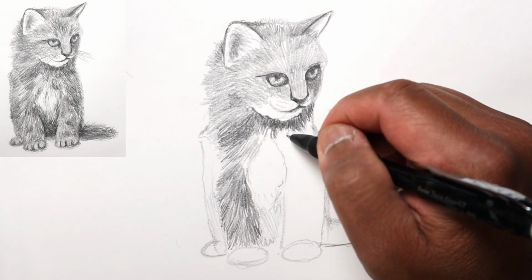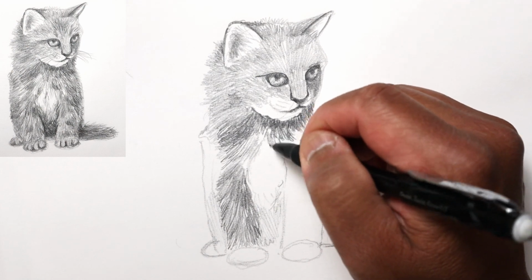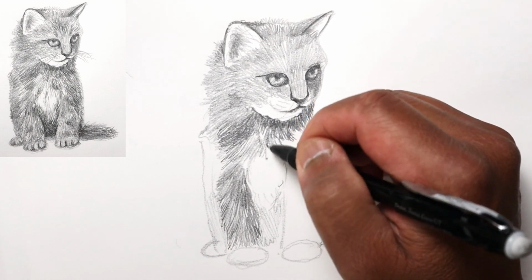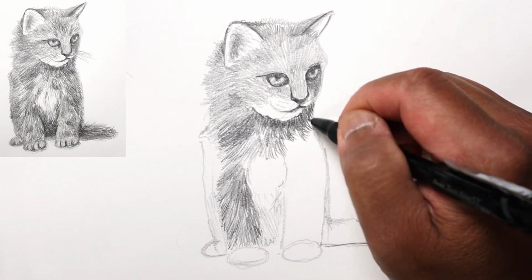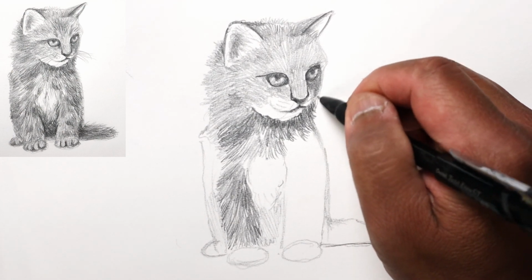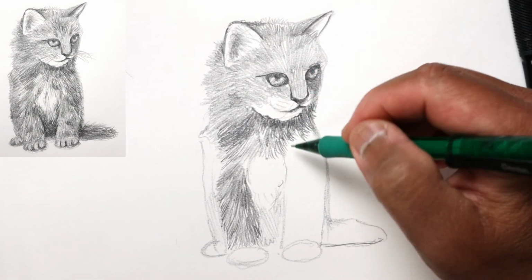because this particular kitten does have some color variation. And I'm just going to continue on like this and switch back to my harder lead here.